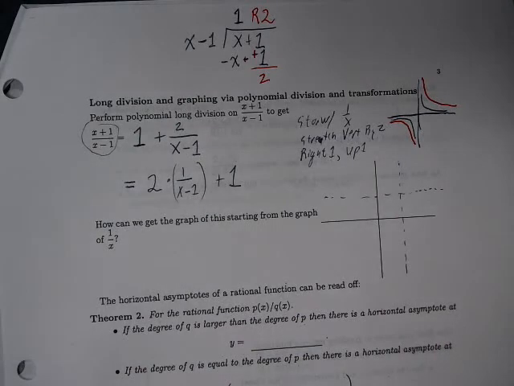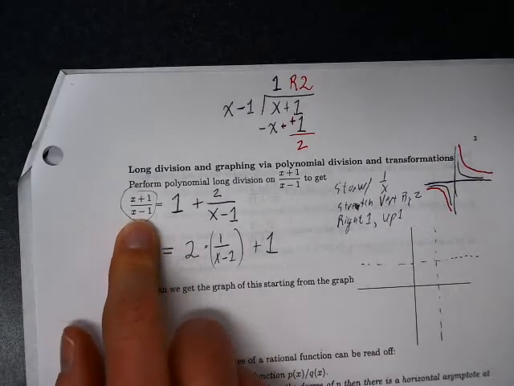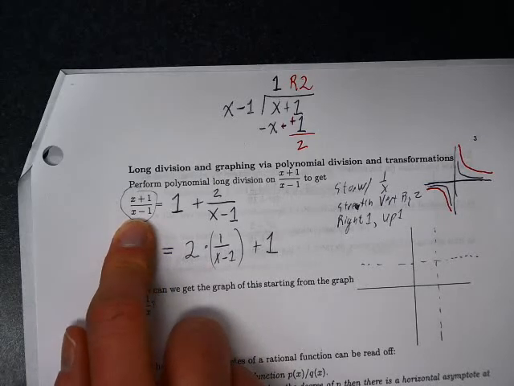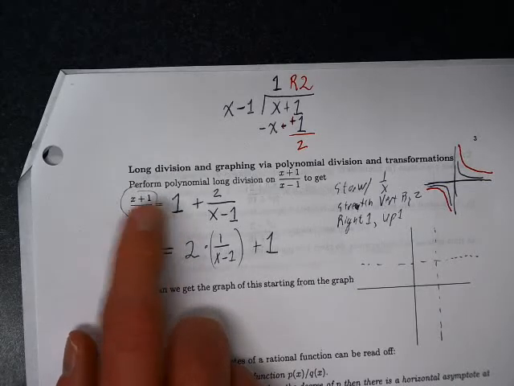Maybe in order to make sure I have some things correct, how could you figure out, maybe even by using the original formulation, where is the y-intercept of that? How do you find y-intercepts? Plug in x equals 0. What do you get when you plug in x equals 0?